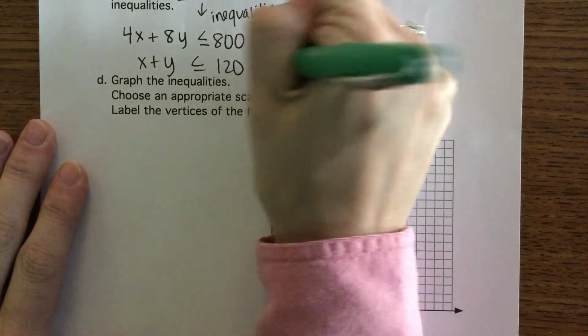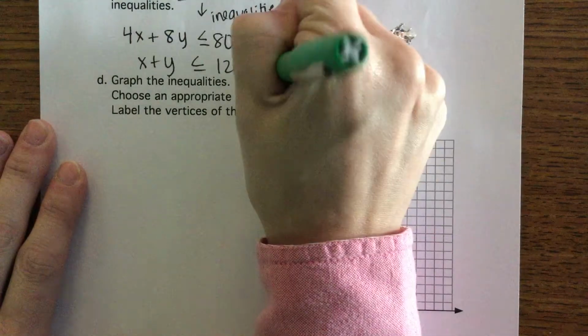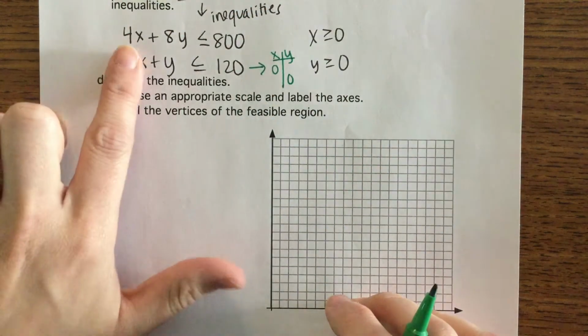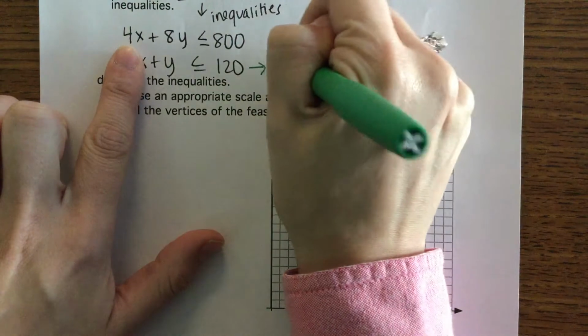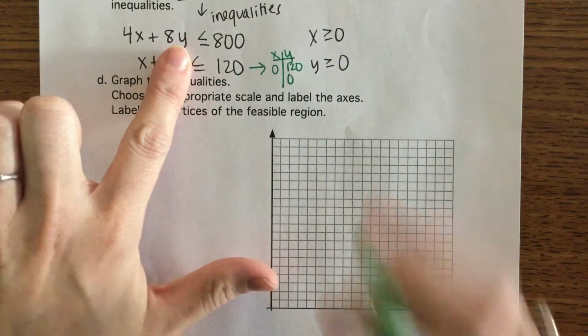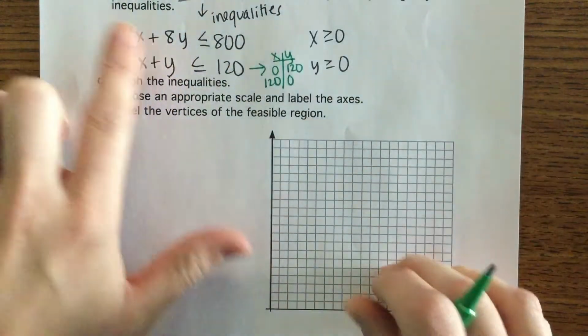The XY chart. Okay, bottom one should be easy. If I put in a 0 for X, I get Y to be 120. If I put a 0 in for Y, I get X to be 120.